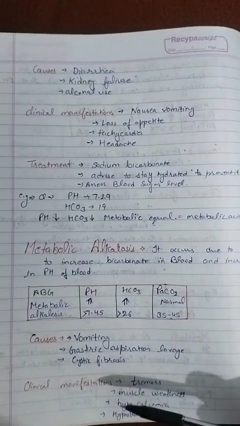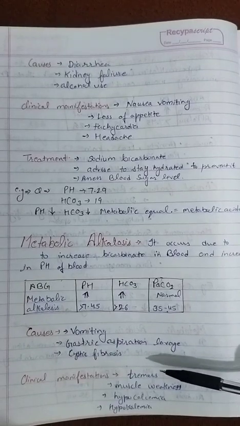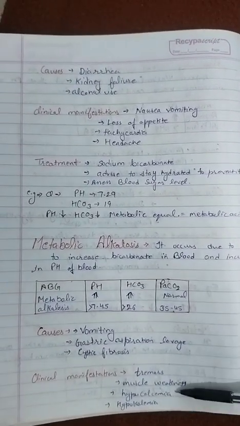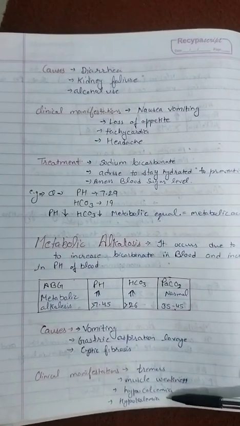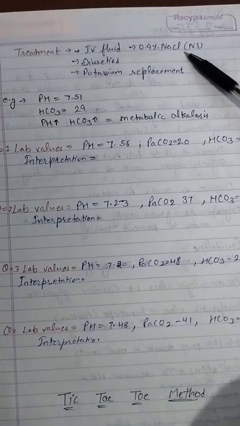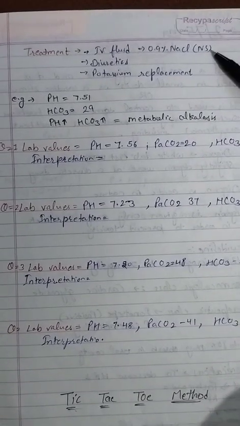If we come to the clinical manifestations, then the patient may experience tremors, muscle weakness, or hypocalcemia and hypokalemia. Let's talk about the treatment. IV fluids are given, in which 0.9% NaCl or normal saline is given.